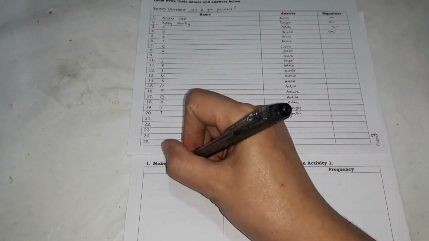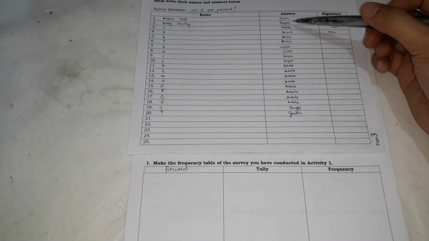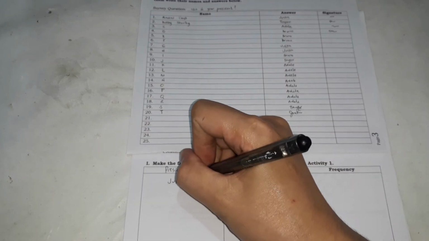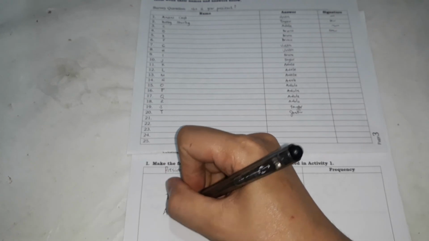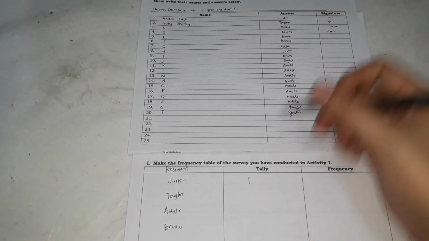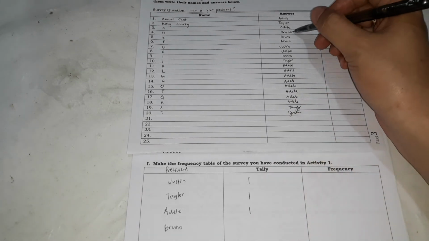So, sulat mo dito, it's president. And based on sa kanilang answer, there are 4 presidents. So, si Justin ang nauna. Sunod si Taylor. Sunod si Adele. And last, si Bruno. So, all you have to do is you're going to count the result. So, Justin, 1. Taylor, 1. Adele, 1. Bruno, 1, 2, 3.